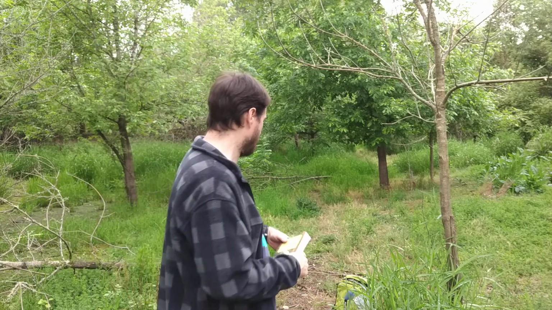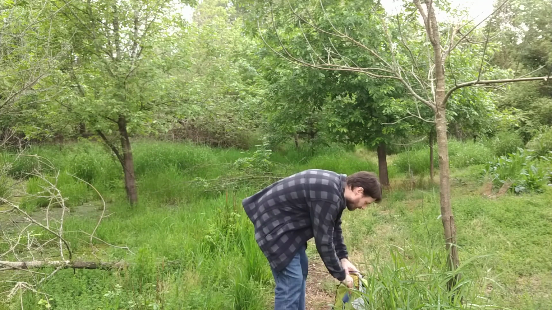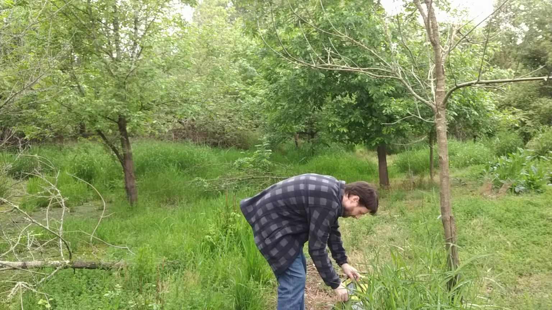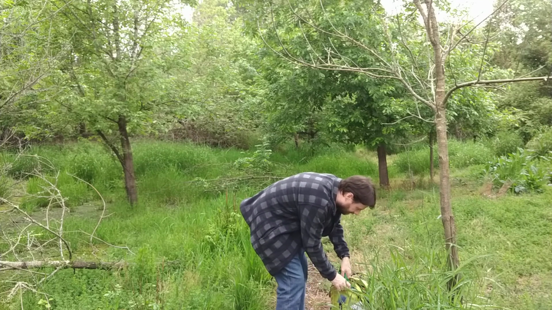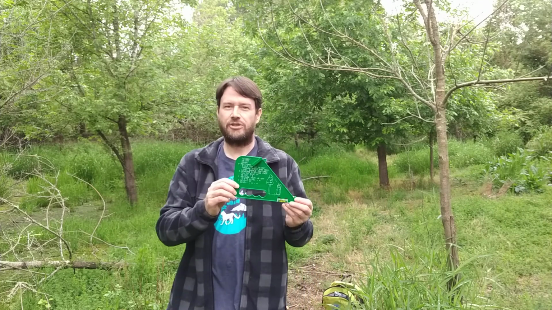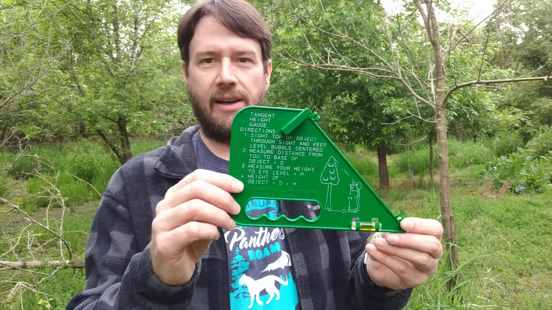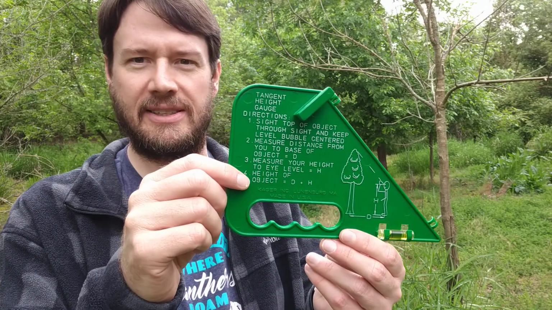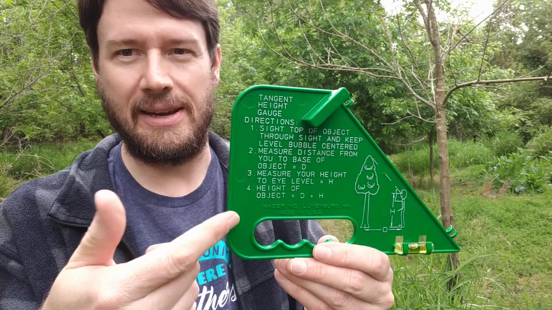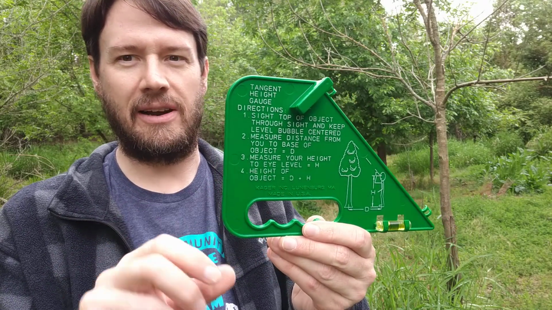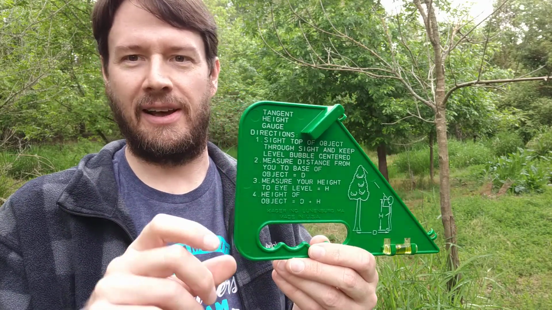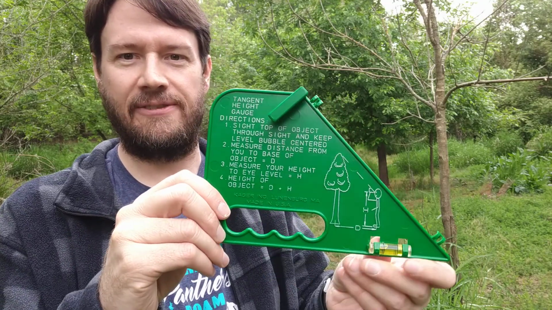And I will pull those out. So for measuring tree height, you could get really fancy and use a clinometer, which those are, I don't know, 100, 150, 200 bucks. Or you could use this little simple device, or you could build something very similar and maybe use your cell phone, like the internal level in your cell phone.